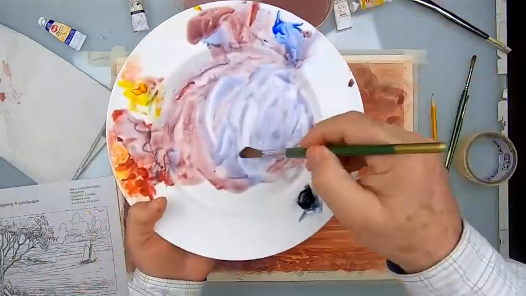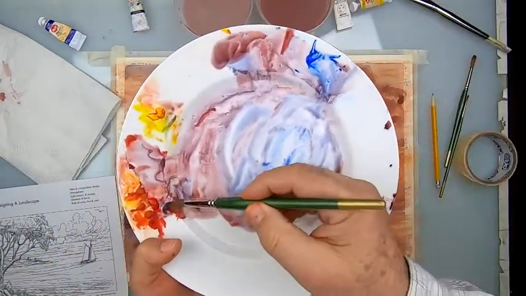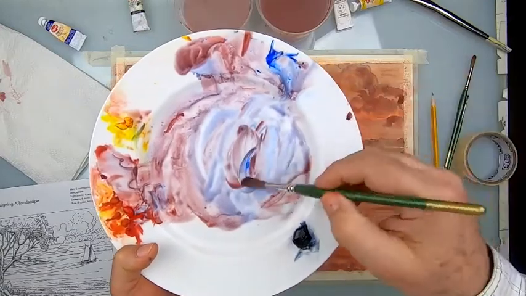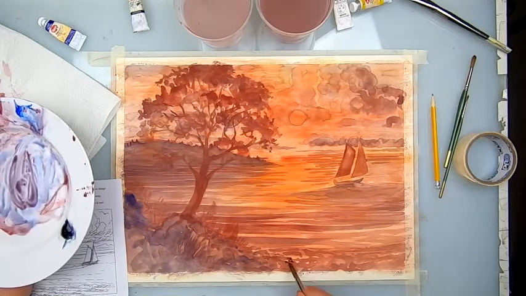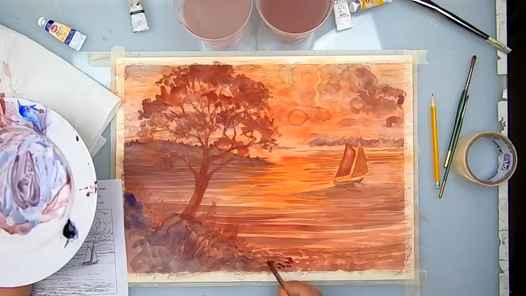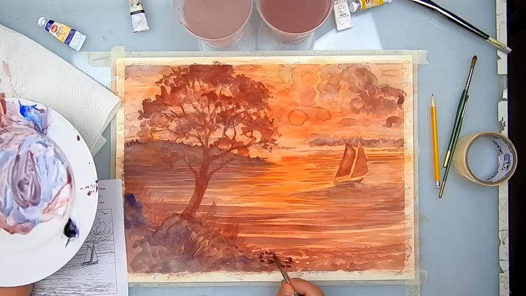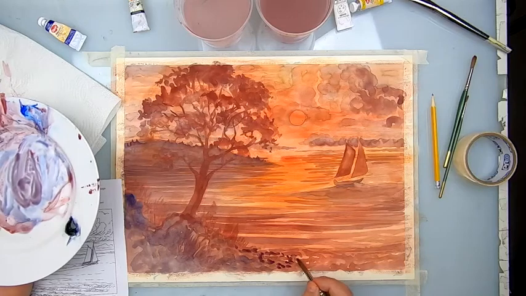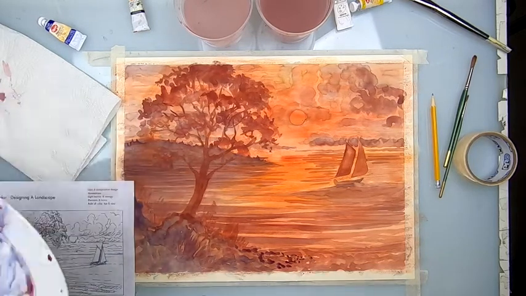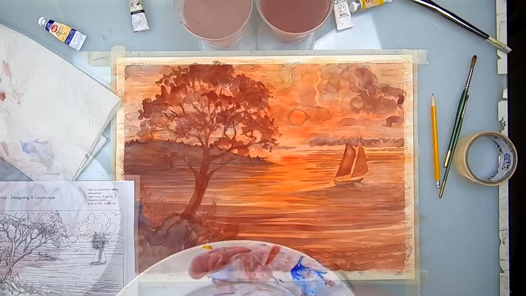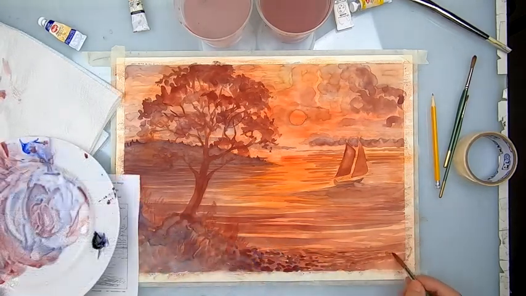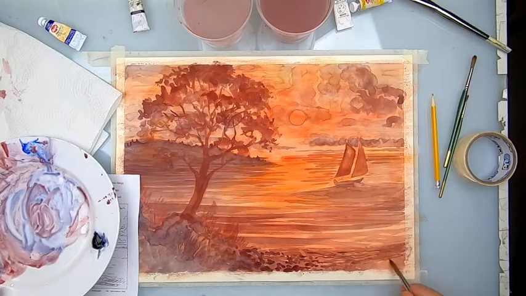Add a darker value of blue into these rocks here. Give it that kind of pebble feel. Those highlights, as if the light is glistening off the rocks there. Shoreline texture, dark sand.